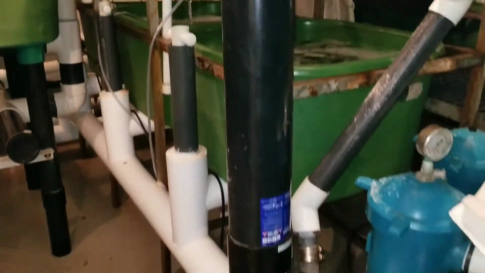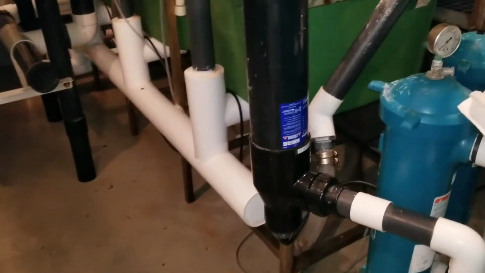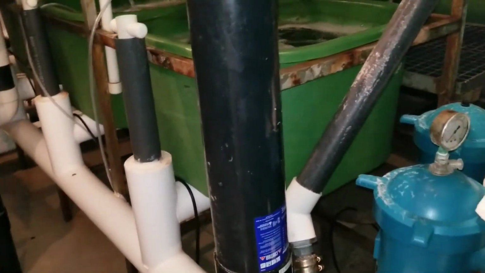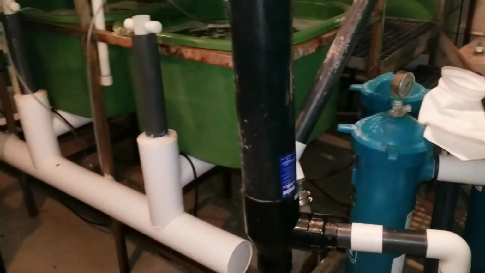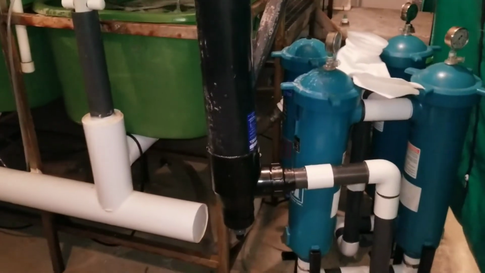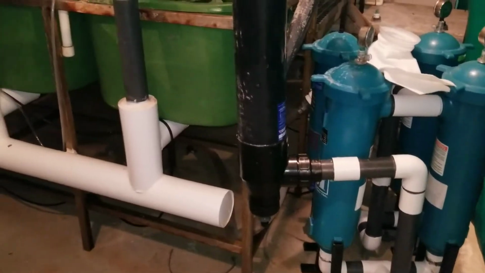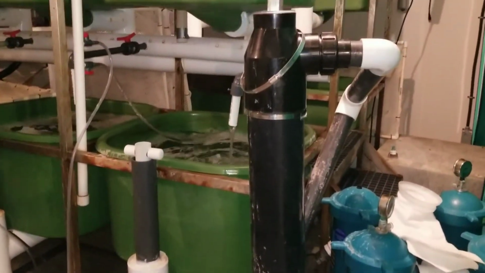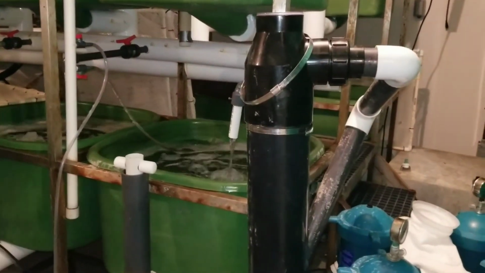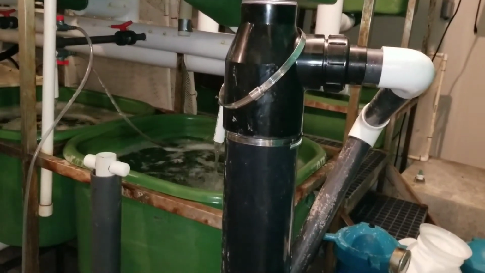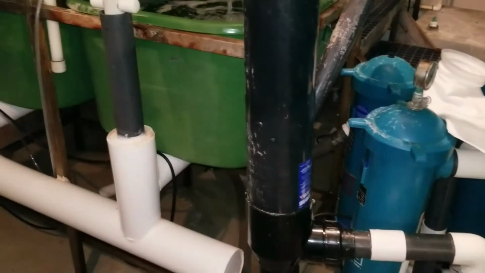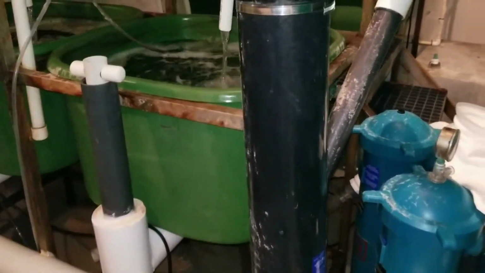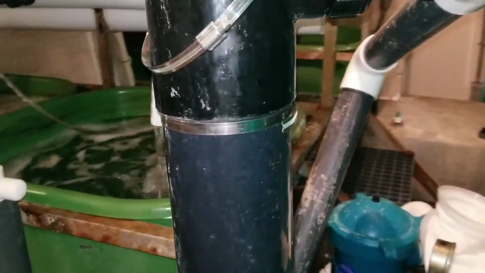This is a UV sterilizer, and this happens to be a high output UV sterilizer, and we decided that we would add an extra level of treatment into this system. So we decided to put a UV sterilizer in place.